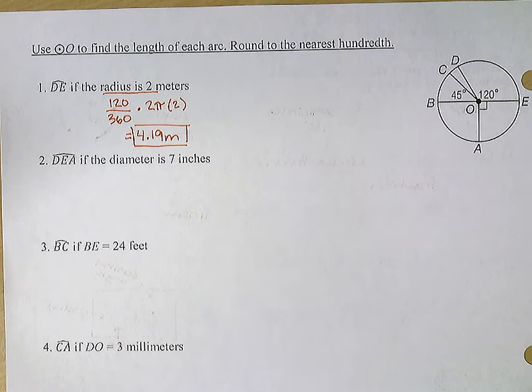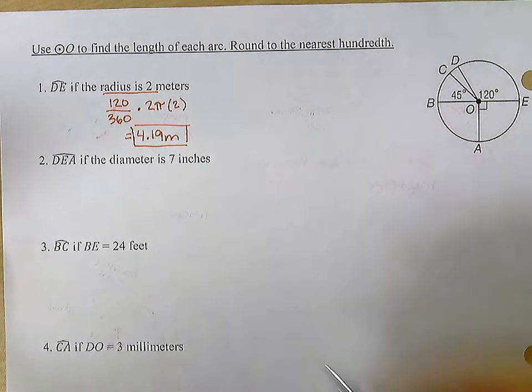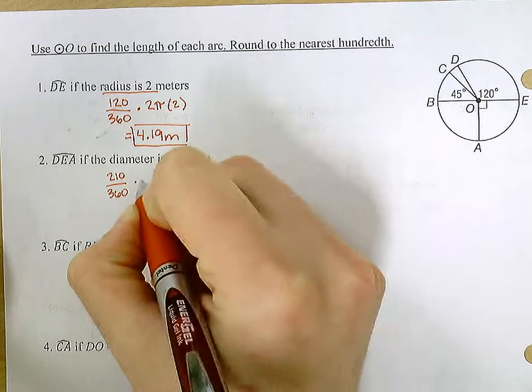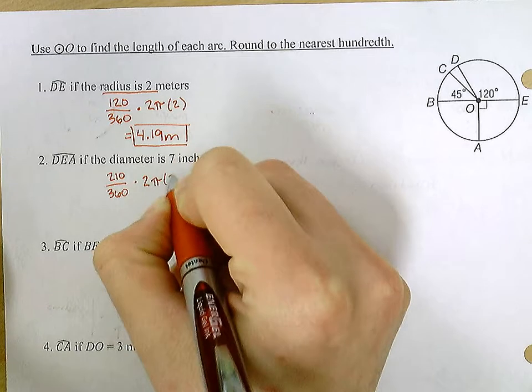So, okay, and then it's 24, and then you're given BE, which is the diameter. So, yep, just 4 and then times 5. These are the same way. Is the 24? Yeah.